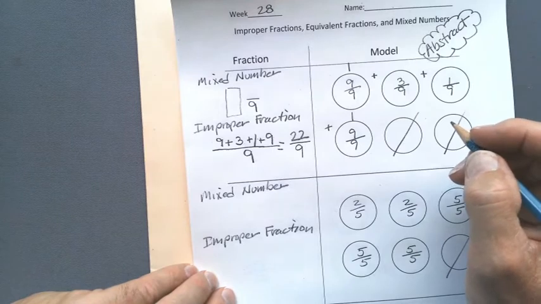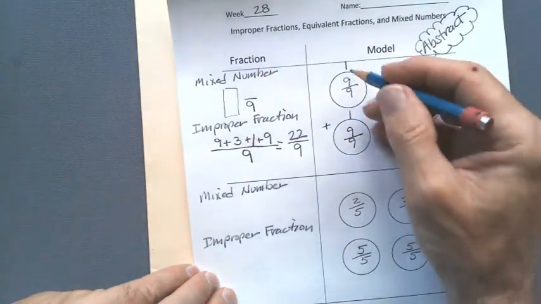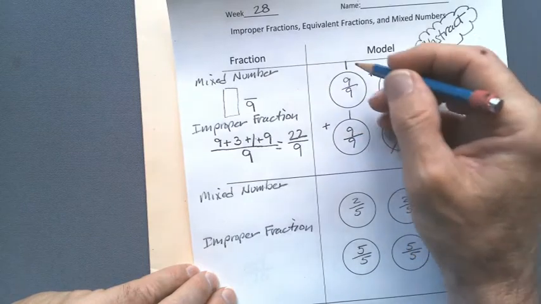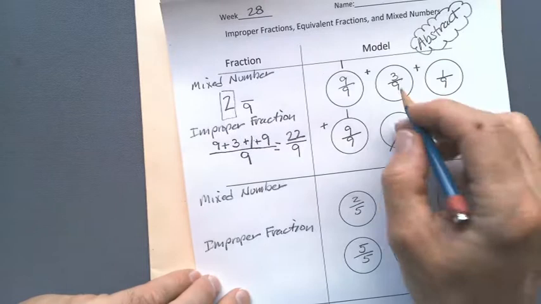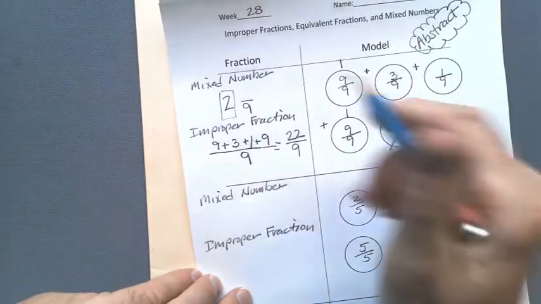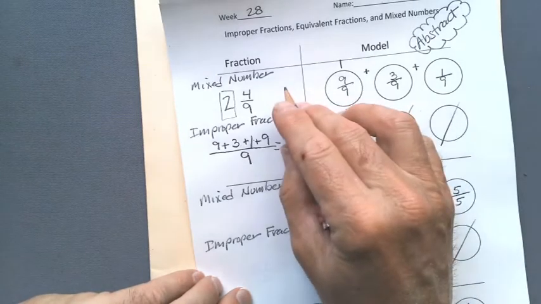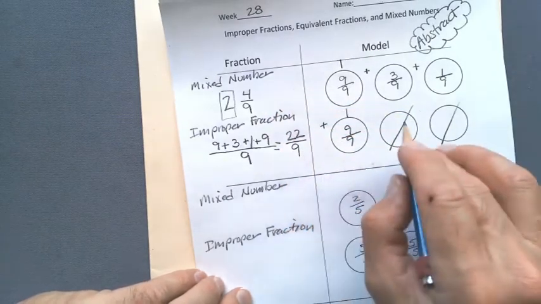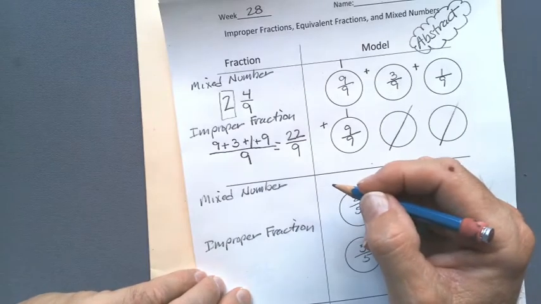So we just have to add. Well, let's add the whole fractions first. We don't have to add the fraction part. We can add the whole on the outside. So that's 2. And then we have 3 plus 1. That's easy in my head, 4. So now all three of these agree. 22/9, the model, and the mixed number all agree.